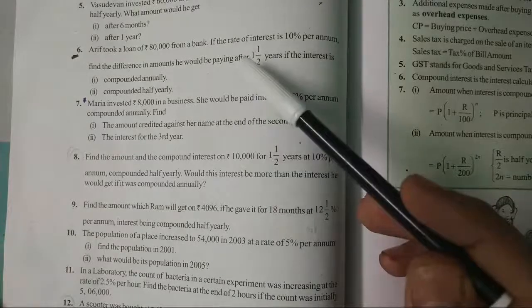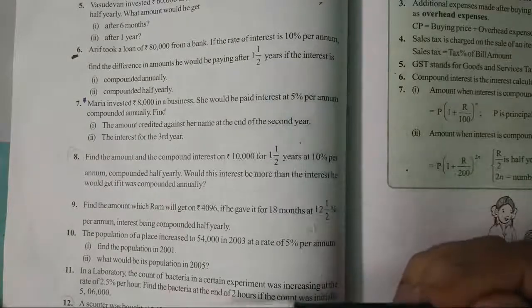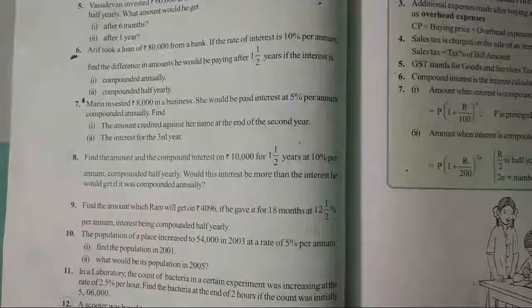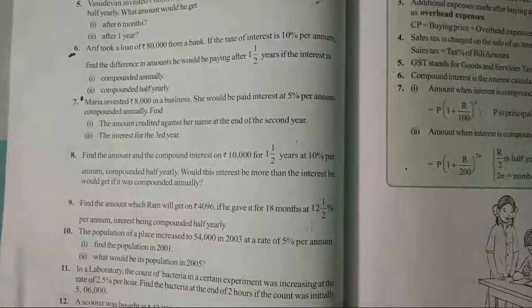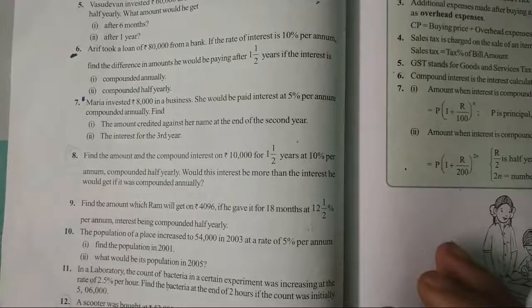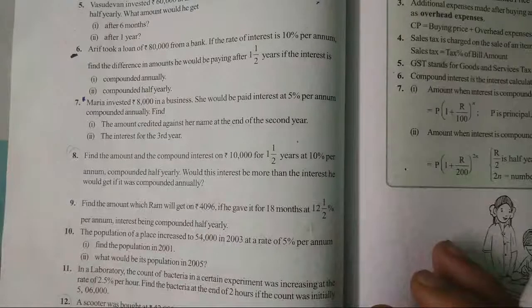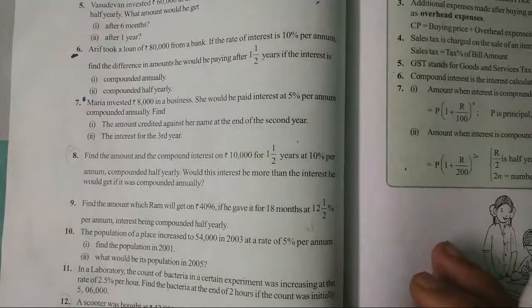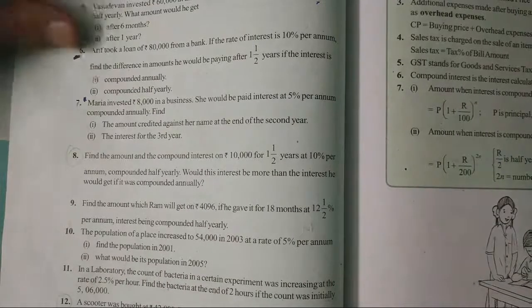In question number 6, 7 and onwards, there are some questions which are based on direct compound interest. Some questions are based on finding by using the simple interest. So let's do question number 6.